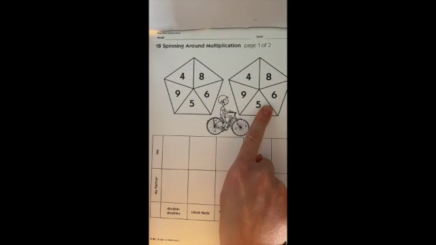This is a game that you can play against yourself, but it might be a little more fun if you can find someone in your household to play against. So we've got two spinners up at the top, and they both have the same numbers.